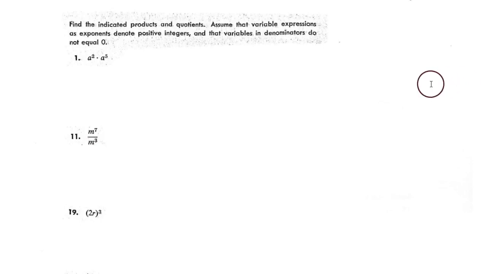Next, find the indicated products and quotients. So this is where we were learning our exponent rules. When you multiply variables, you keep the variable and add the exponents. Number 11, when you divide variables, you keep the variable and subtract the exponents. Number 19, when you have things in parentheses with an exponent, you distribute the exponent.